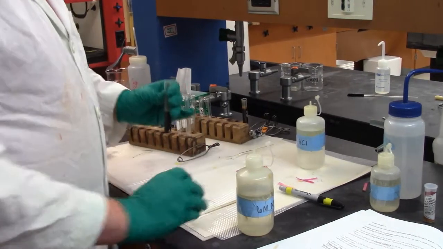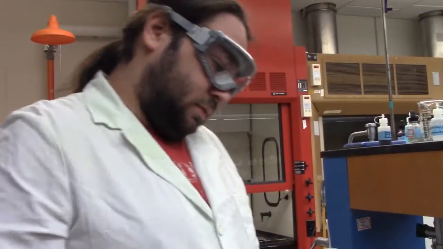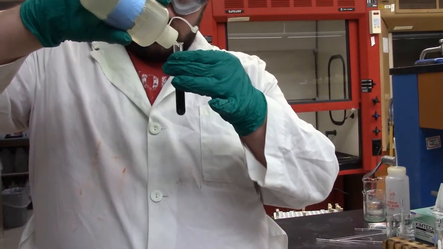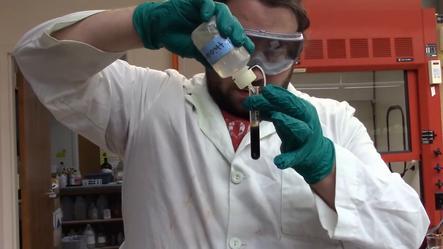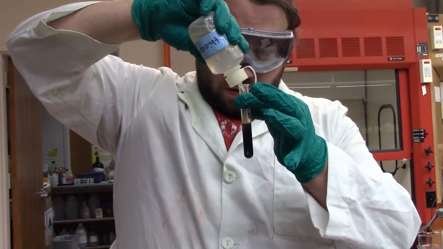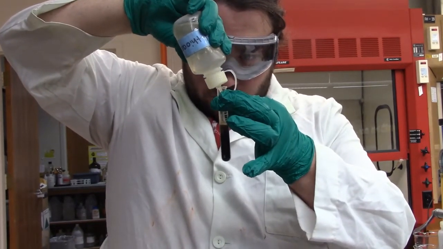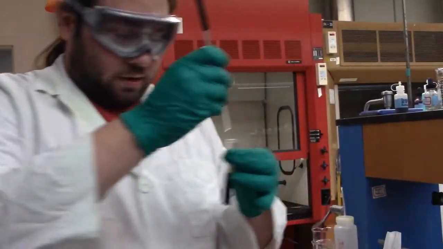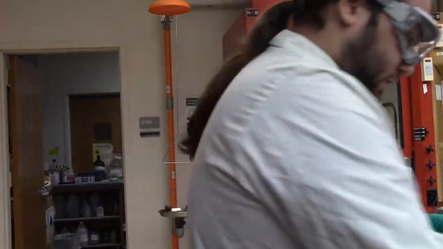Alright, so now we're basic. We got a nice black solution going for us. Now we'll add 5 more drops of that just to make sure we are super basic. Then we're going to add 10 drops of our favorite thioacetamide. I'll give it a good mix and I'll heat it, and when I come back, we'll separate these into our group 3s and group 4s.